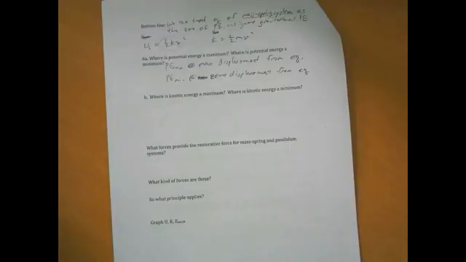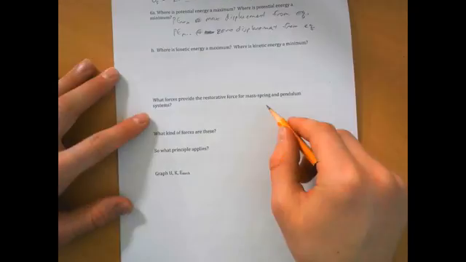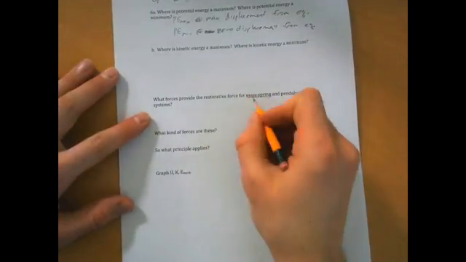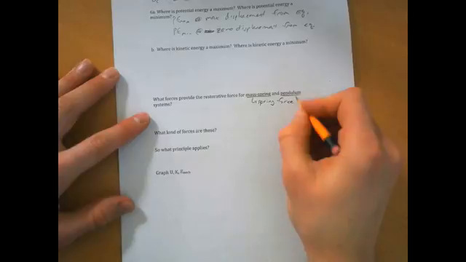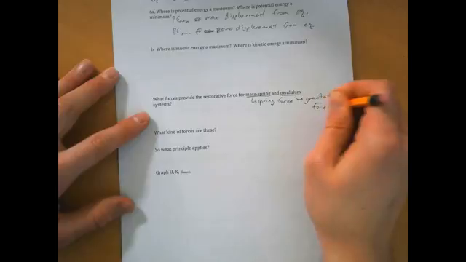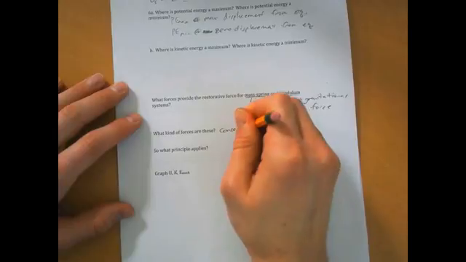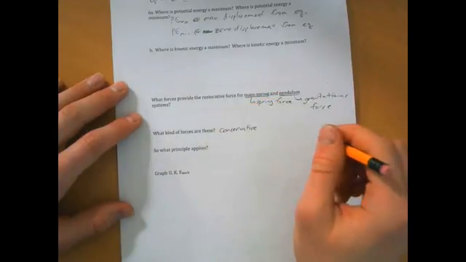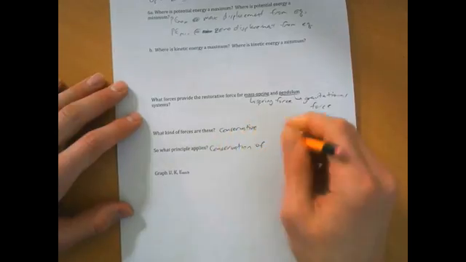Where is kinetic energy a maximum? Well, maybe I should jump down here first. What forces provide the restorative force for mass spring and pendulum systems? Well, for mass spring, it's the spring force. For pendulum, it's the gravitational force. And both of these are conservative forces. So what principle applies? Well, conservative forces conserve mechanical energy.